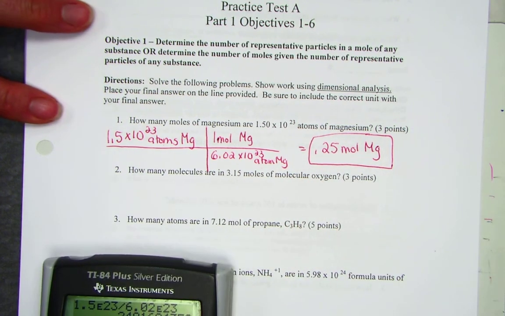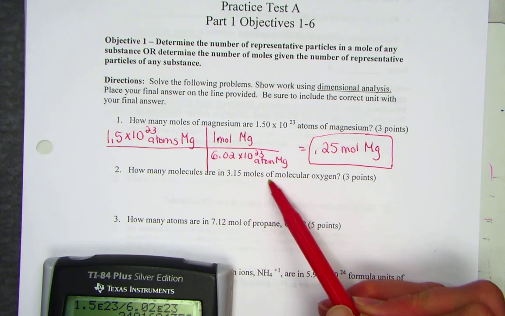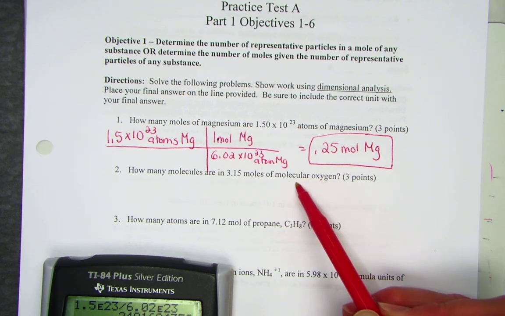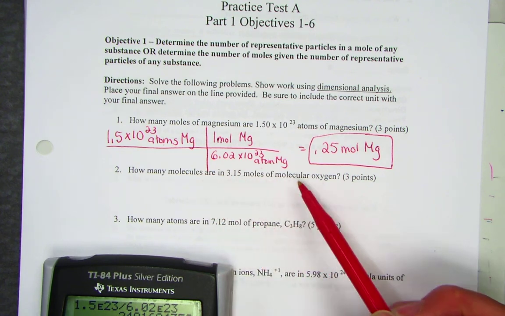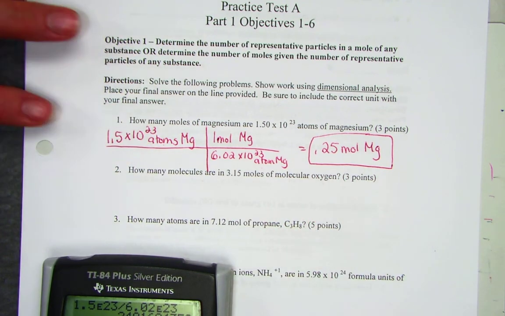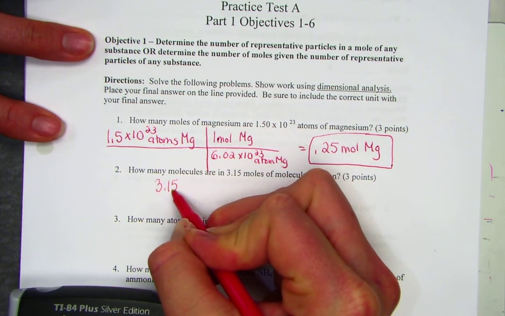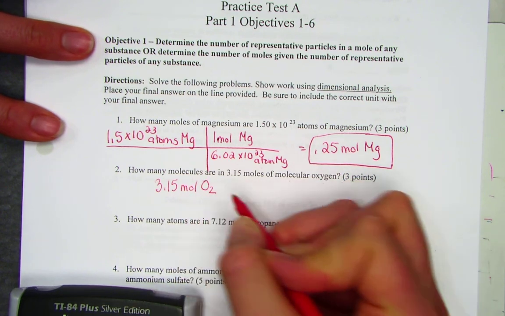Our second problem. How many molecules are in 3.15 moles of molecular oxygen? Did you know that horses need oats for clear brown eyes? Oxygen in nature exists as a diatomic molecule. Again, this is a vocab match, just stressing that it's a one-step problem. We're being asked to count molecules, and we're given a mole. This time we'll start by writing our number, 3.15. The unit is a mole, and the label is molecular oxygen, O2.